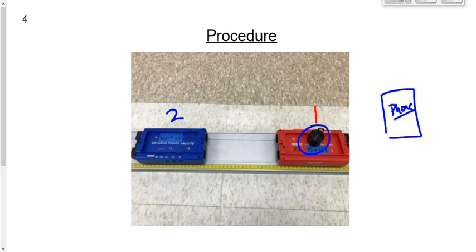Now, I'm going to give cart number 1 a push toward cart number 2. So it's got a velocity. And then it's going to collide with cart number 2, and it's going to stick to it. The reason it's going to stick to it is because there's Velcro here and here. Now, make sure that it's the right side of the Velcro, right? Make sure that you don't have the two pieces of Velcro that are the same hitting each other, because they're not going to stick together. We want them to stick together, right? So push cart number 1, it's going to move down, it's going to collide with cart number 2, and then they're going to head off as one object.